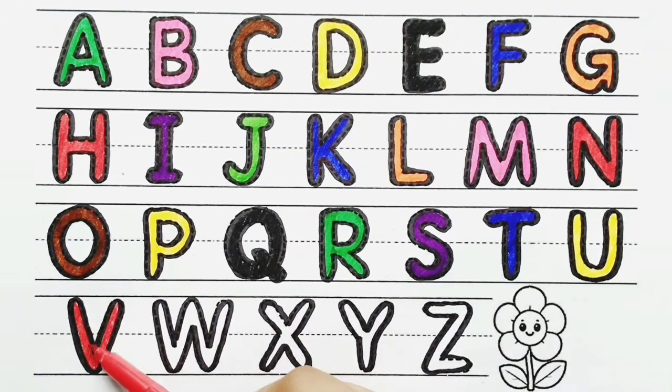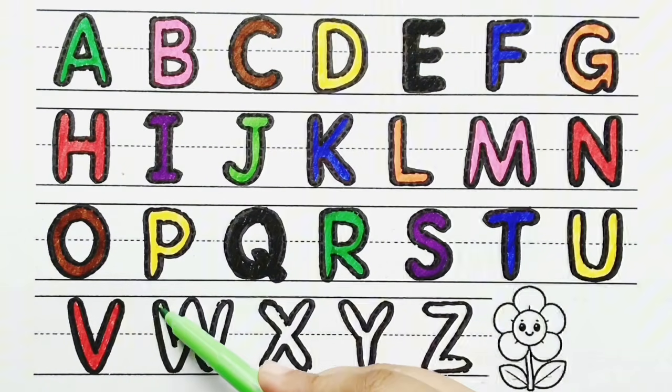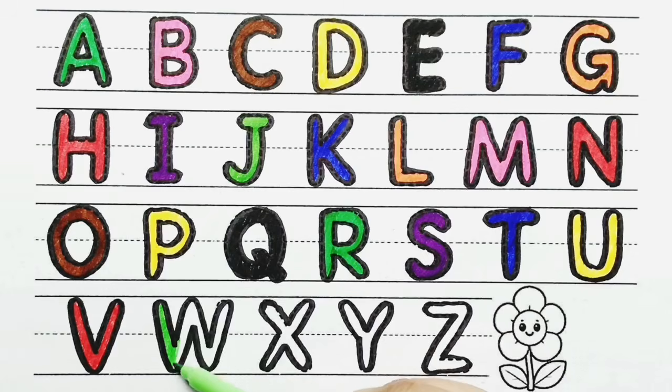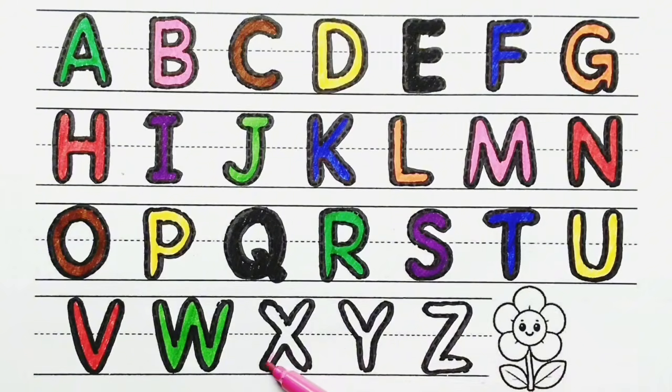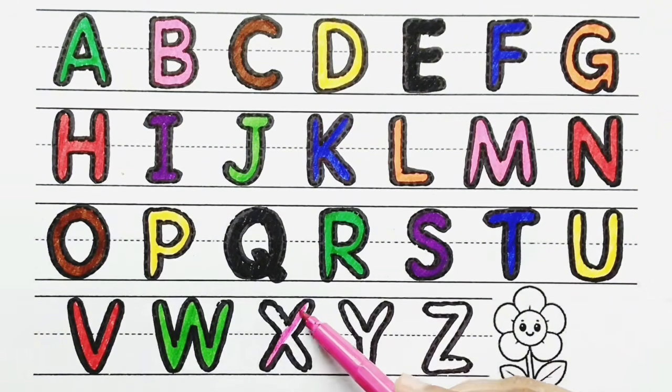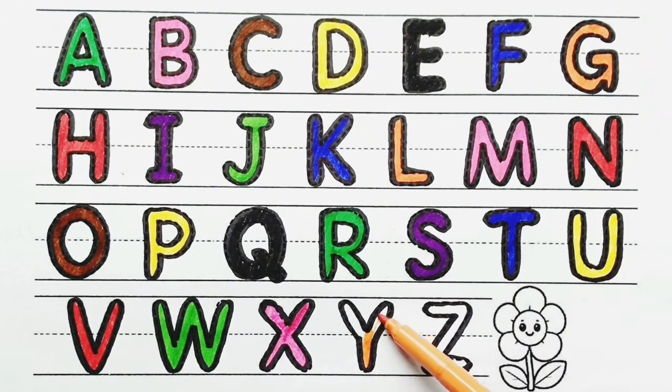I know my ABCs. Next time, won't you sing with me? W for wagon. X for xylophone. Now I know my ABCs. Y for yo-yo.